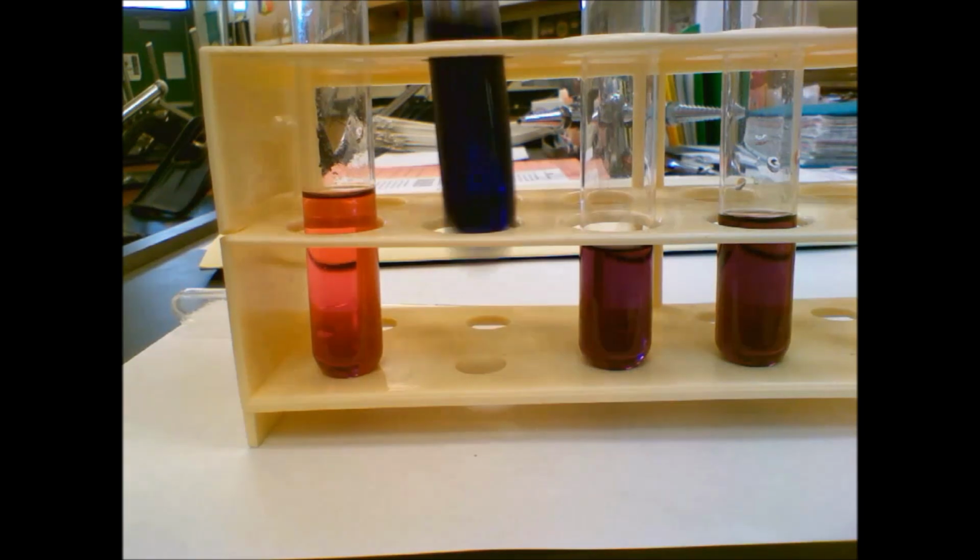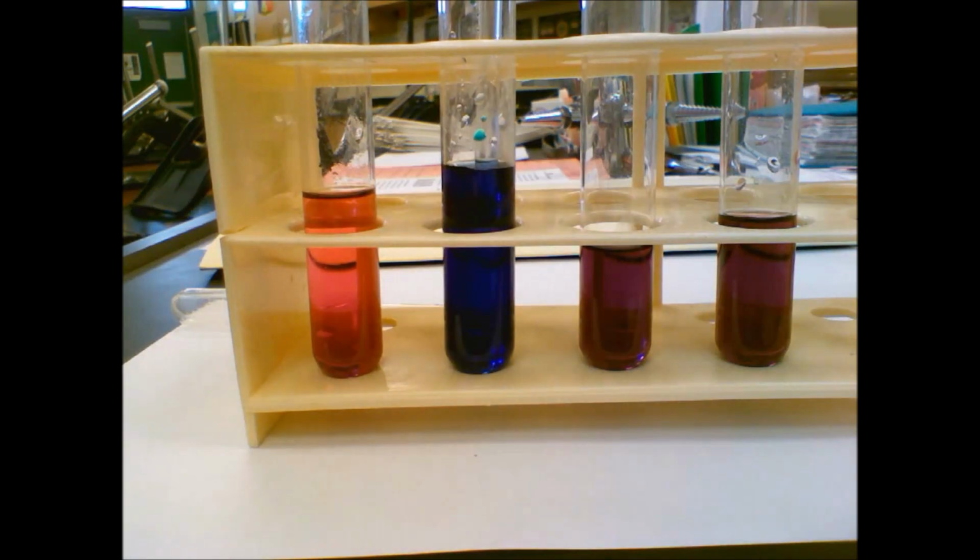All right. So let's take a look at our data table here. We added 10 drops of HCl. Our initial color was purple. Our final color was blue. And our shift direction: if we have more blue, that means it shifted towards that thing that's blue, towards the products. So it shifted to the right, or towards the products.